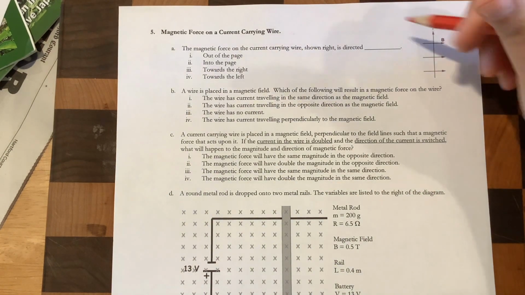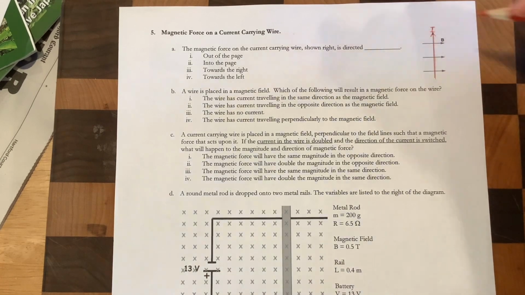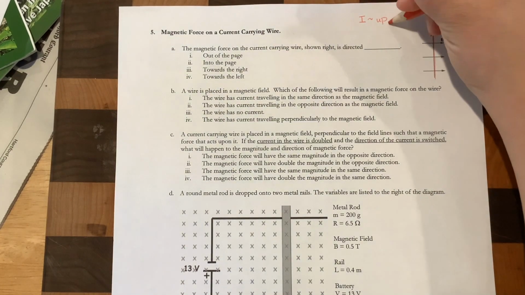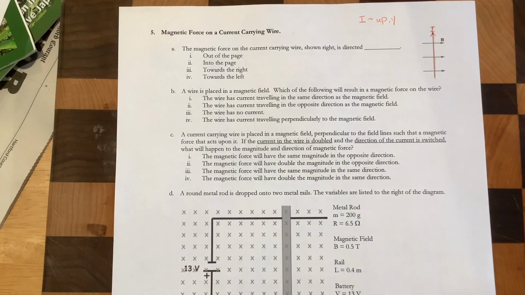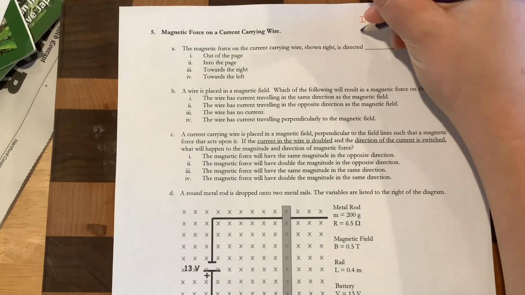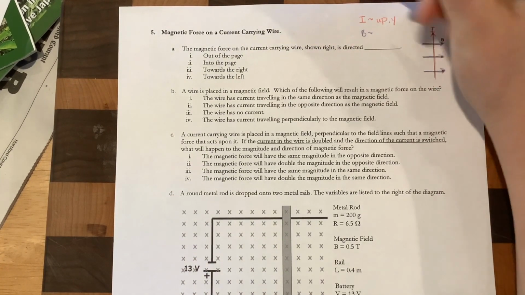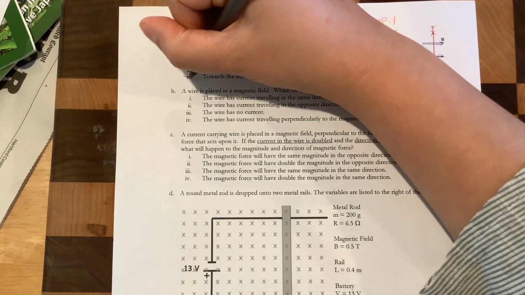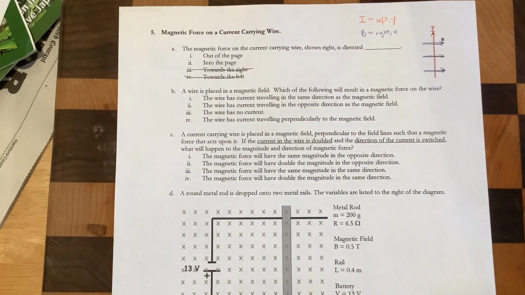And in this right-hand rule, current, field, and force all have to act mutually perpendicular to each other. So right now, the current is in the up direction, the Y direction. So my force cannot be up or down. My field is to the right. That's the X direction. So my force can't be right or left. That must mean the magnetic force is either into the page or out of the page by process of elimination. So I'm getting it down to two choices, and then I'm gonna right hand rule this.